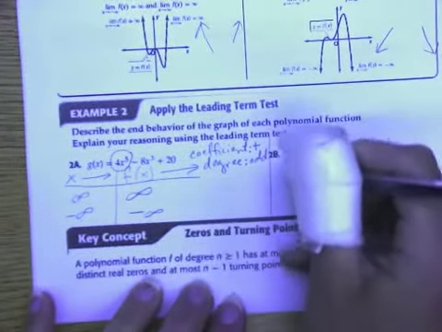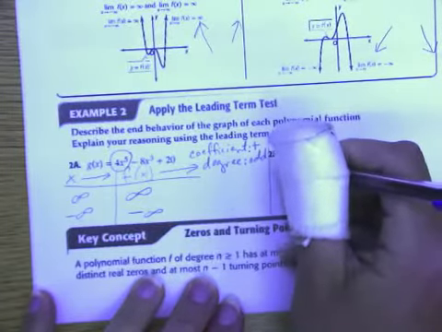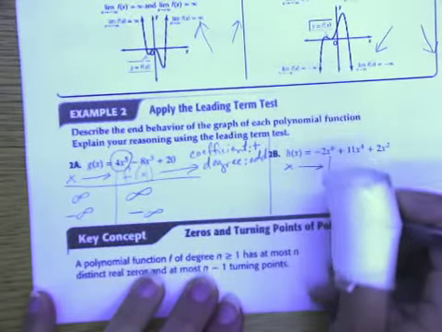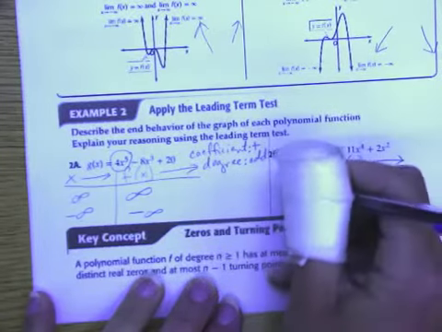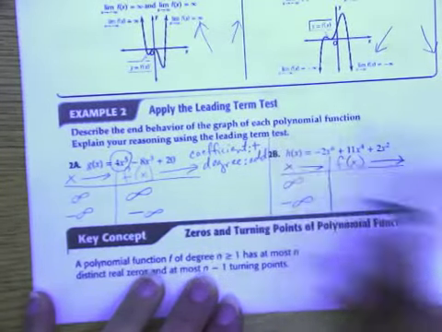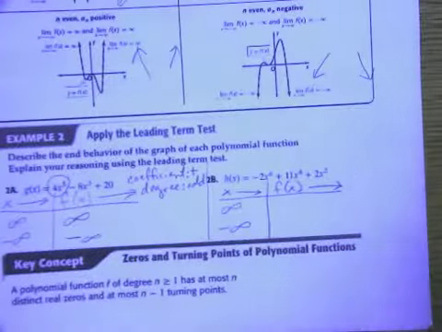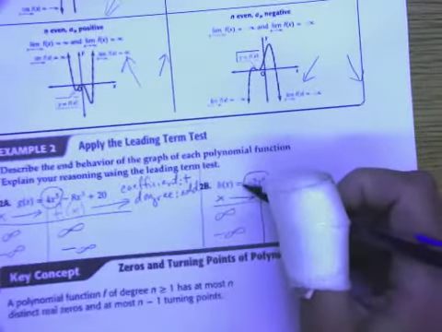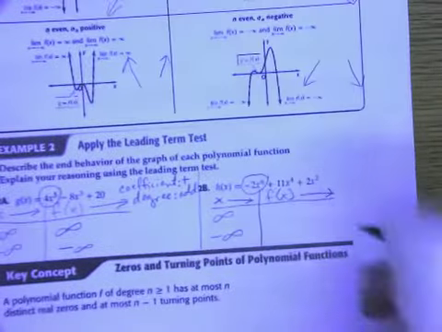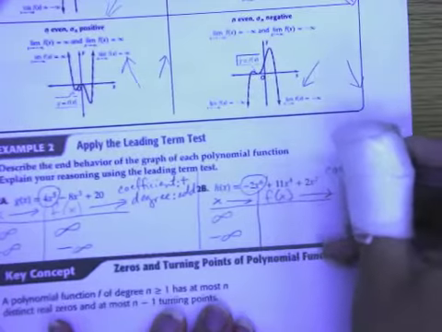Okay, similarly, as x approaches, f of x approaches. Notice again, this is the term I'm interested in.